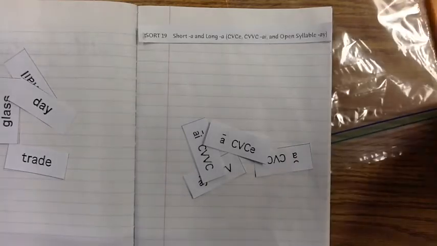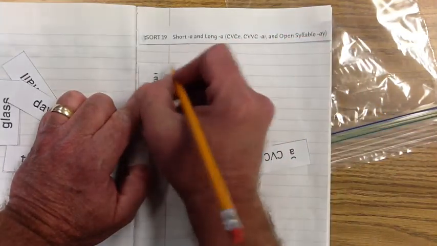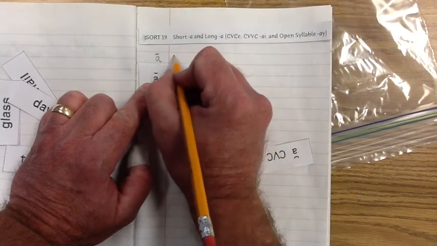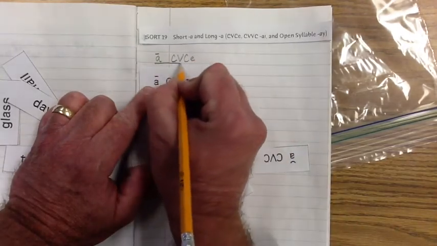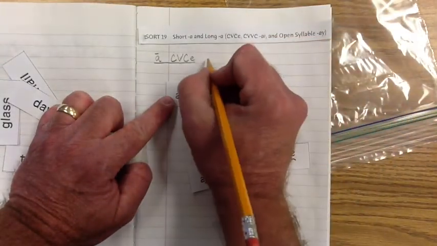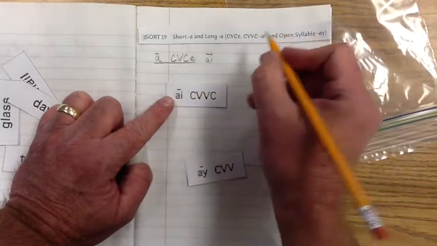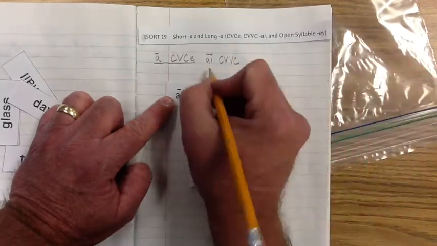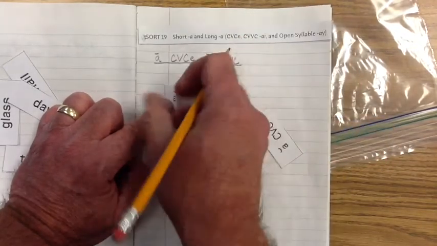Alright, let's go ahead and begin by writing in our exemplars. Let's start with the long A sound. The words that fall under this long A sound are going to fall under the CVCE pattern. I'm going to draw a line underneath it. Okay, I'm going to stick with another long A sound, and this is an AI. Words that have AI in them, and the pattern is CVVC, consonant, vowel, vowel, consonant. Let's underline that. Draw a little line down to divide the words.